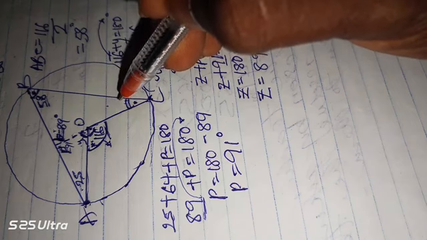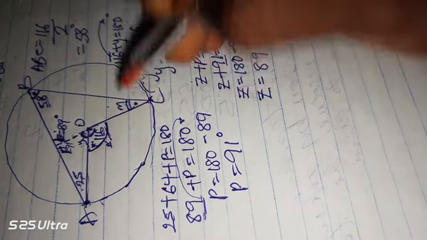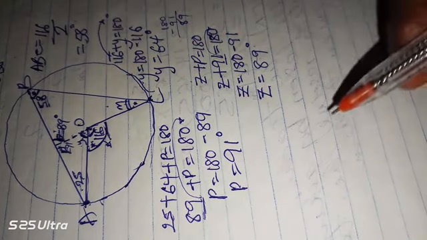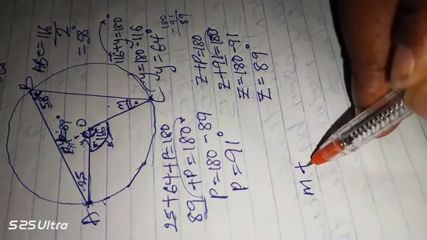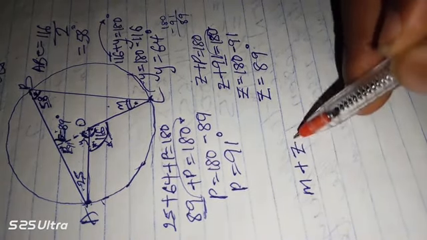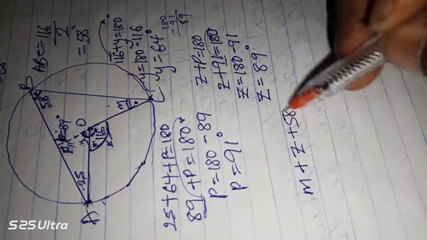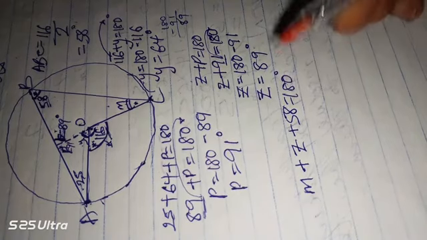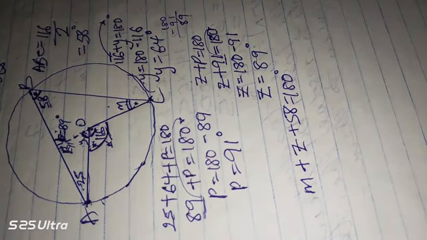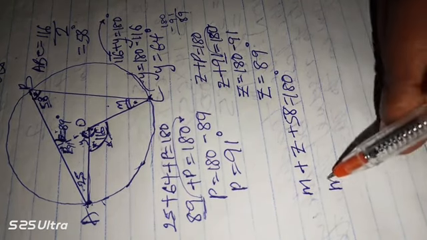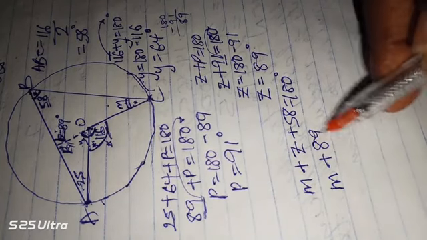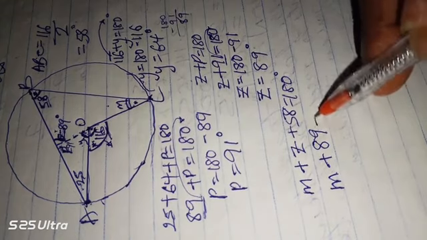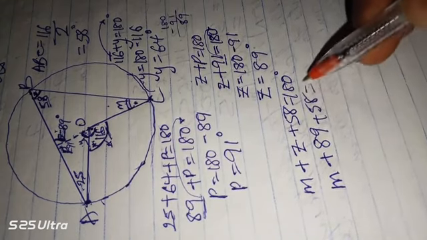Let's call this angle M. That means angle M plus angle Z plus angle 58 equals 180 degrees, because sum of angles in a triangle is 180 degrees. Angle M plus angle Z, which is 89, plus 58 equals 180.